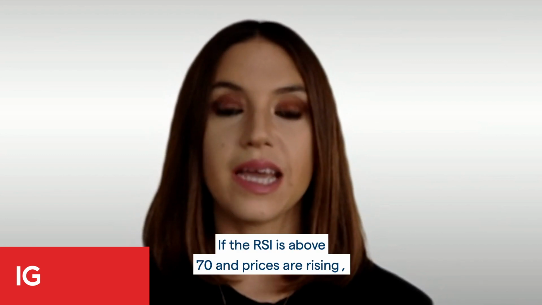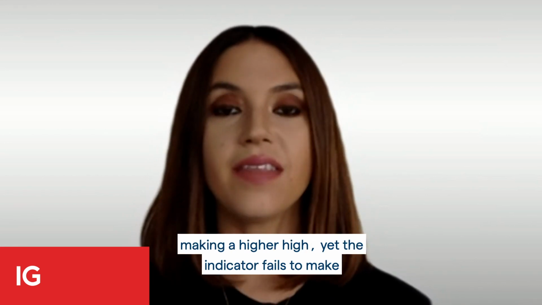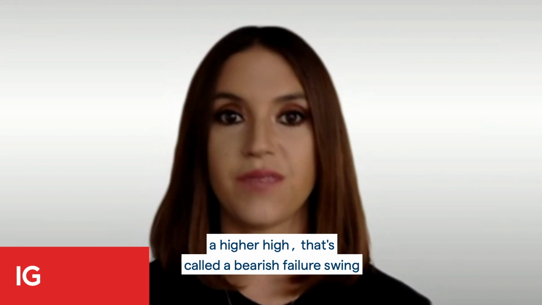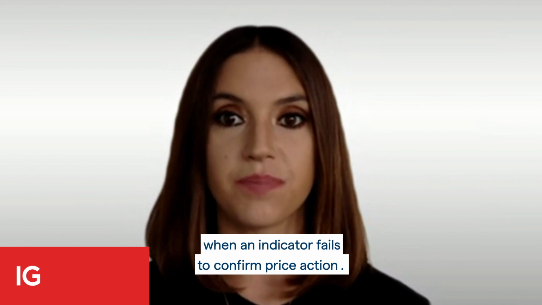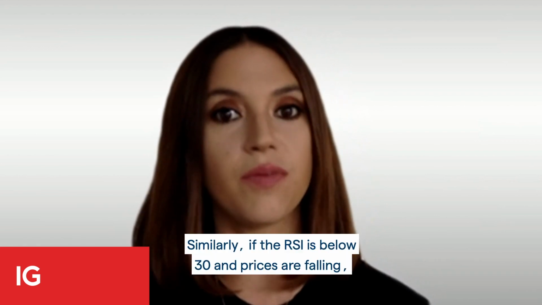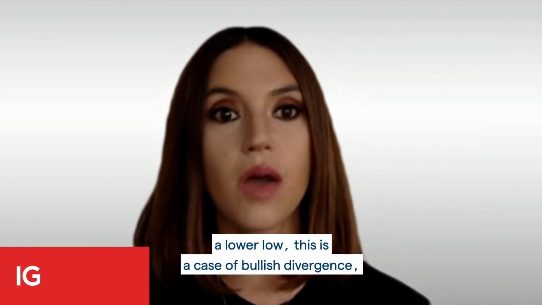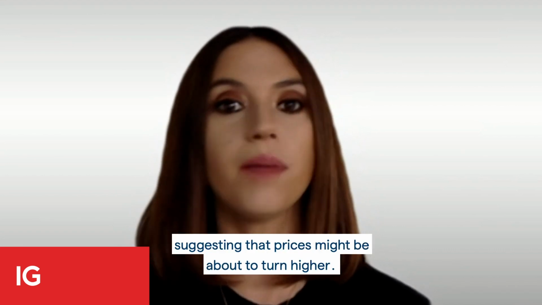If the RSI is above 70 and prices are rising, making a higher high, yet the indicator fails to make a higher high, that's called a bearish failure swing, when an indicator fails to confirm price action. Similarly, if the RSI is below 30 and prices are falling, making a lower low, yet the indicator fails to make a lower low, this is a case of bullish divergence, suggesting that prices might be about to turn higher.